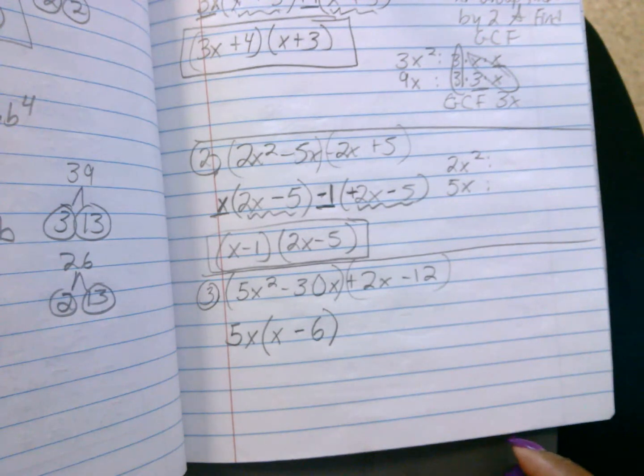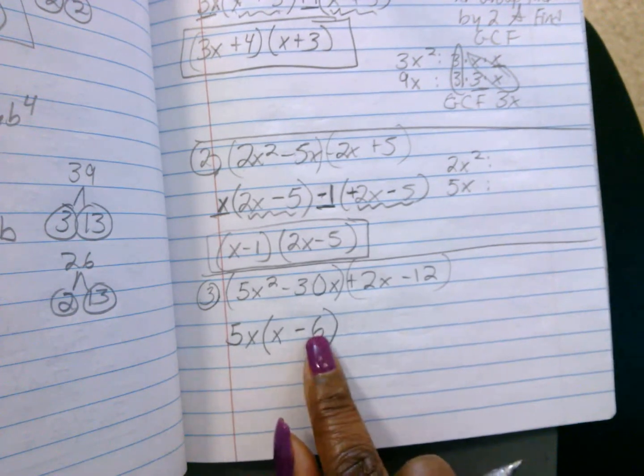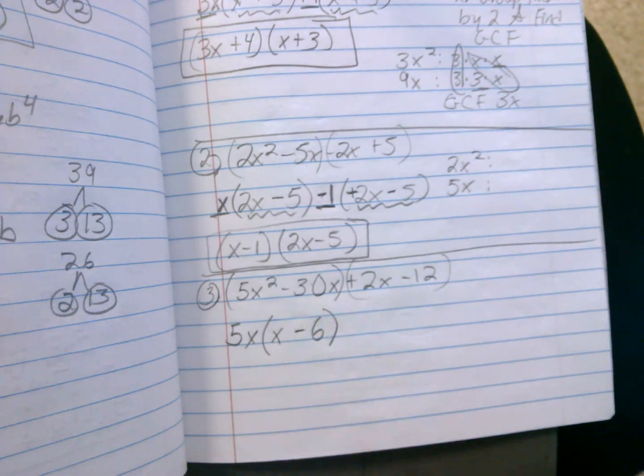Yes, baby. Why would we put 6? Because 5x times a negative 6 is equal to this negative 30. Do you understand, baby? Okay.